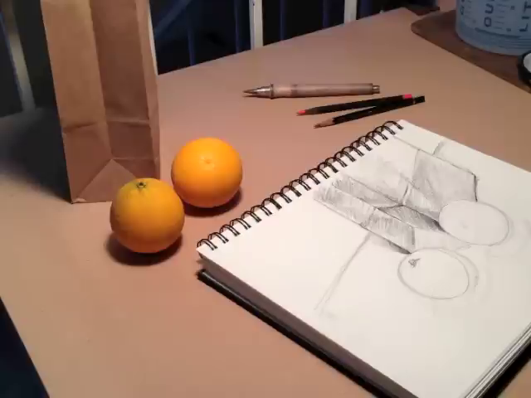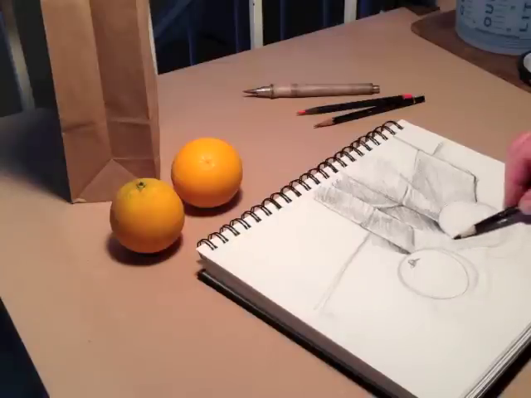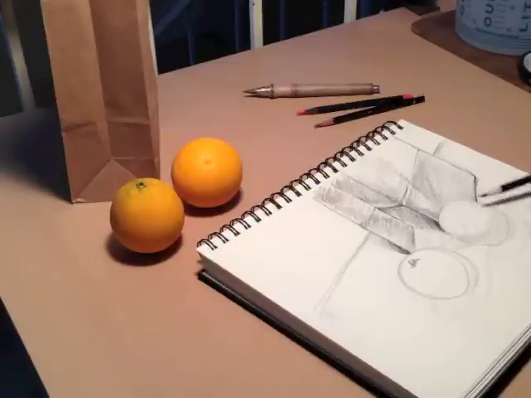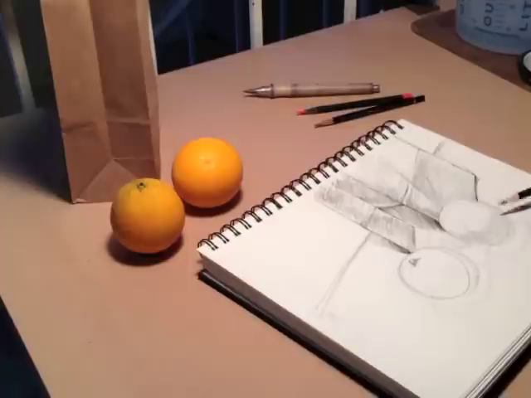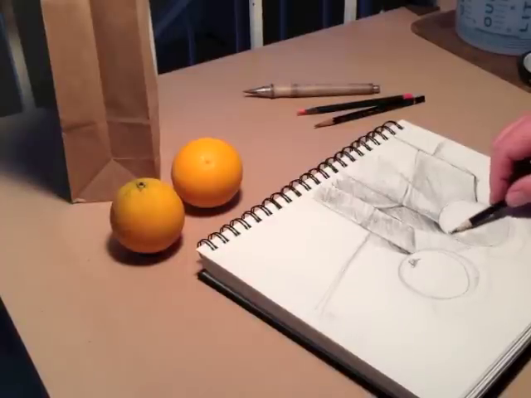Okay, so I've developed that just a little more, and what I'm going to do now is start working on the shadow of the orange and just lightly lay it in. And rather than working around the form, I'm actually working kind of in the same direction in terms of the strokes. That's just what I do.